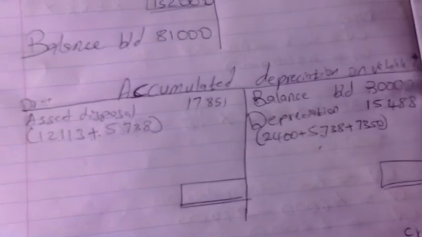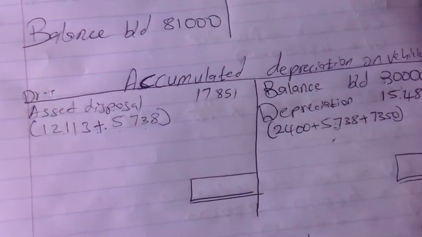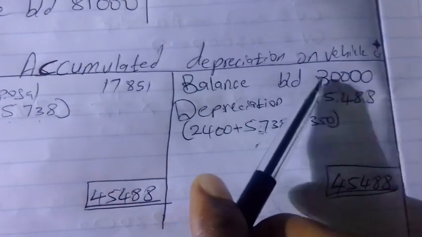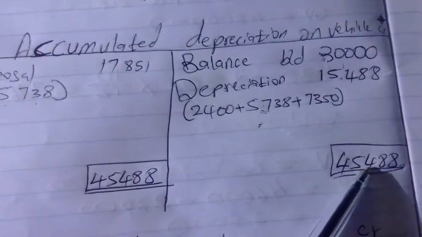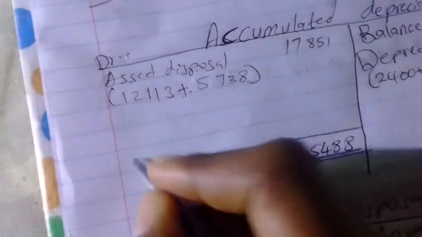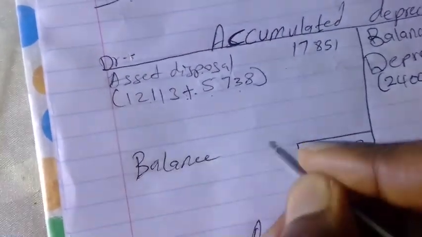We're going to close off our accumulated depreciation ledger account. So we're going to add our credit side and get the total amount. After adding this credit side, we have 45,488. So you're going to transfer the same amount here. You will have your balance carried down.